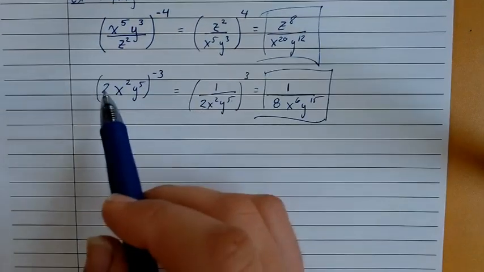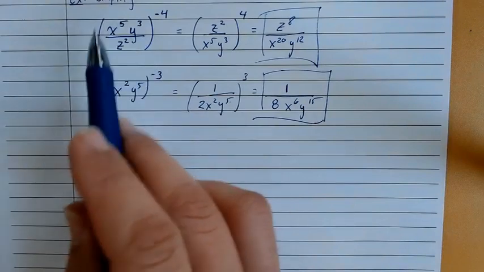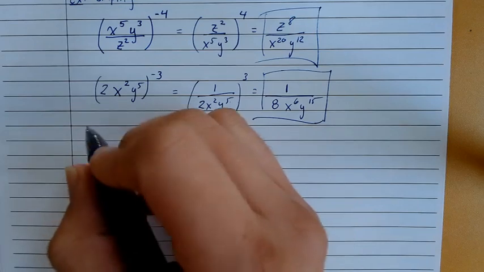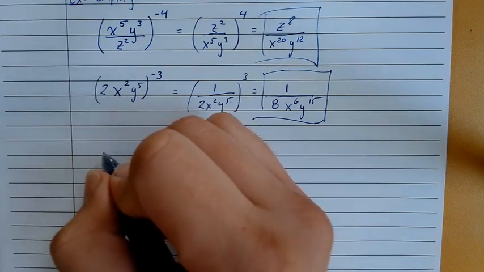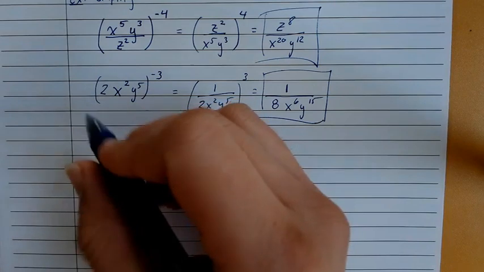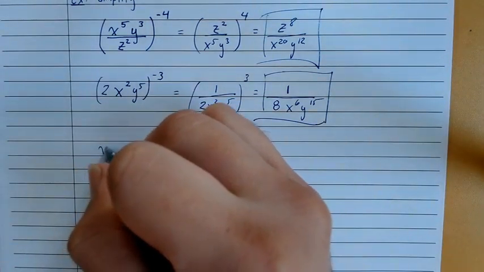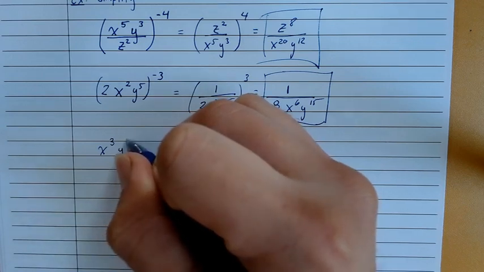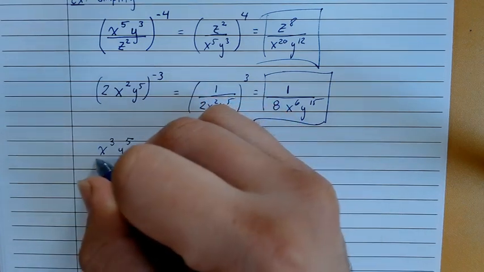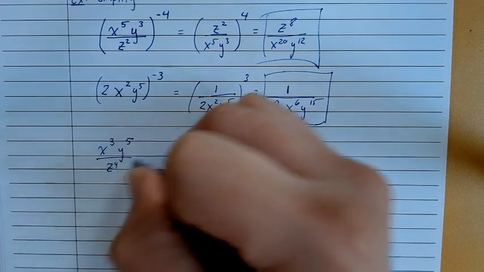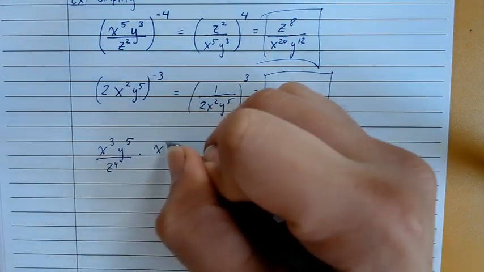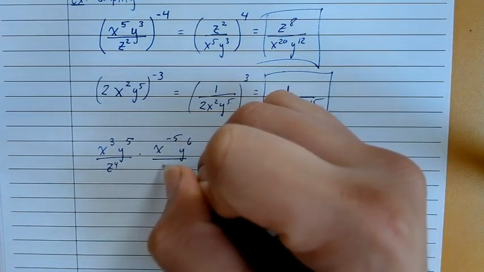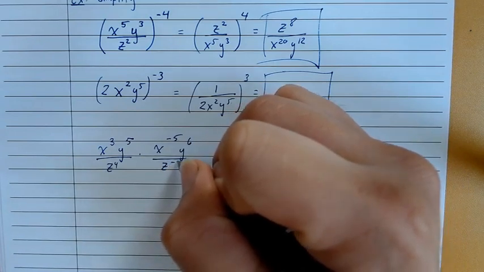Now, in each of these examples, we've had a negative exponent over the entire expression. It is possible, however, to have a negative exponent as simply part of the expression. For example, let's say we want to multiply together x to the power 3, y to the power 5, over z to the power 4 times x to the power minus 5, y to the power 6 over z to the power negative 3.